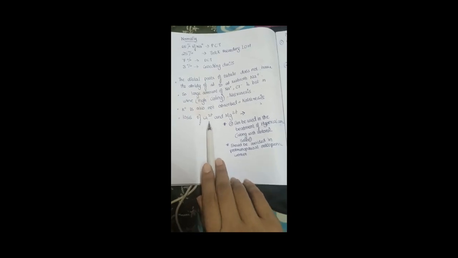Since calcium is lost, we have to avoid this in postmenopausal osteopenic women, otherwise bone health is affected.